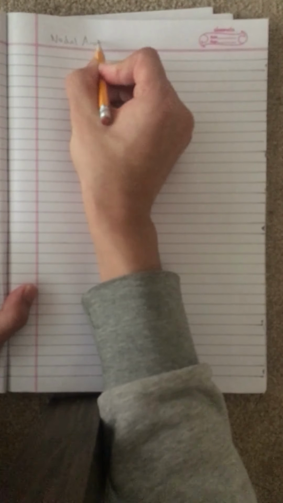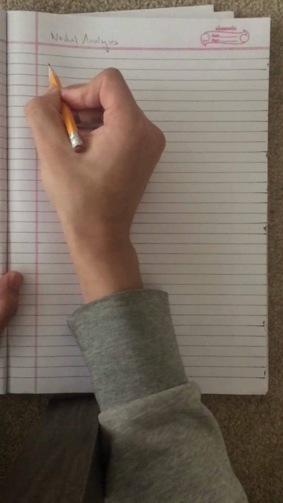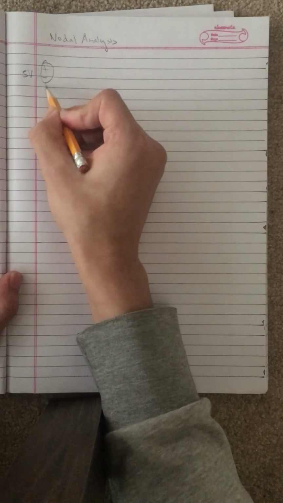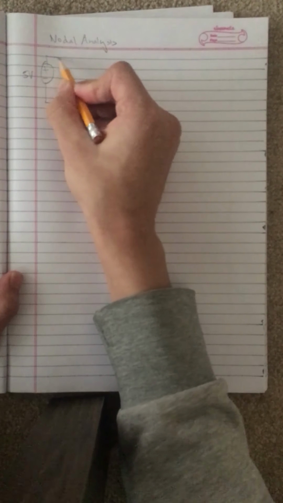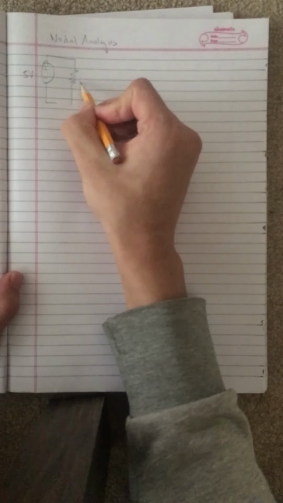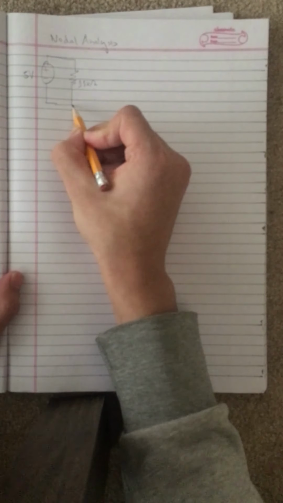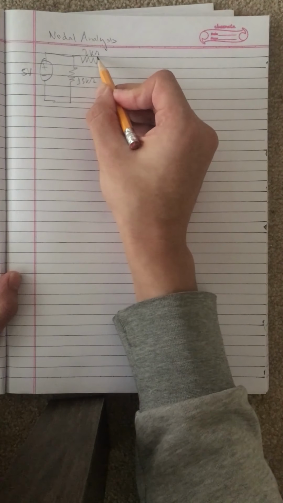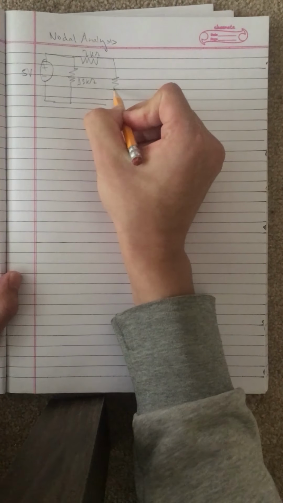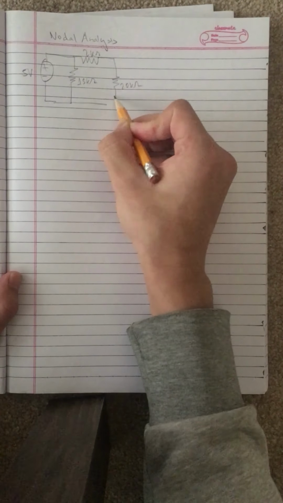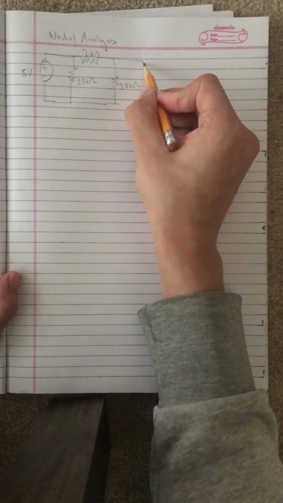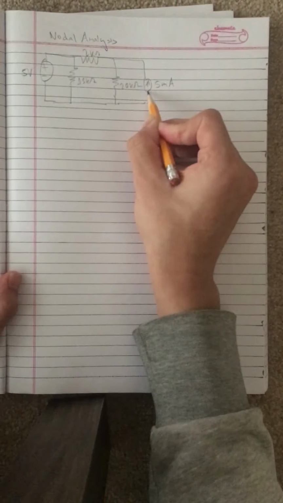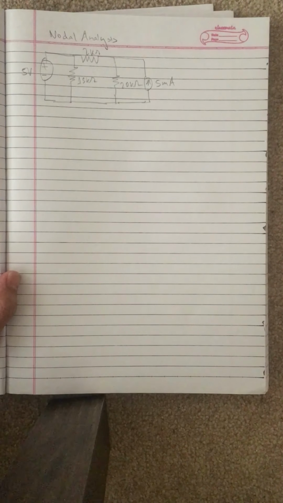Nodal analysis. Okay. So first I'm just going to draw the schematic for the problem. We have a 5-volt source here, a 15 kilo ohm resistor, another 2 kilo ohm resistor, 20 kilo ohm here, and then a current of 5 milliamps there. Okay, so that's the schematic.